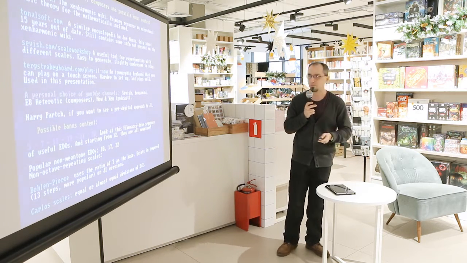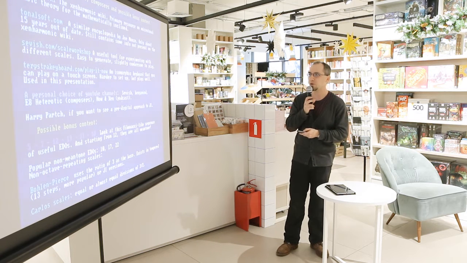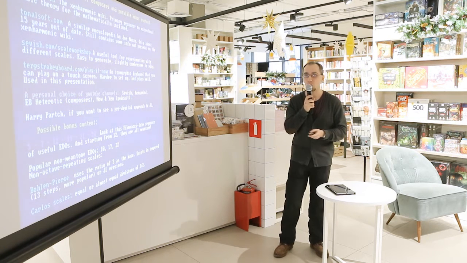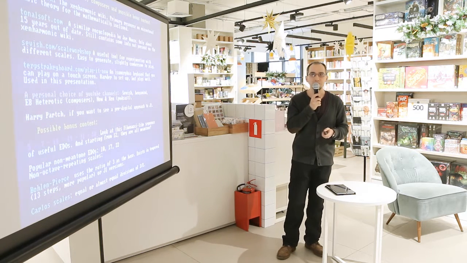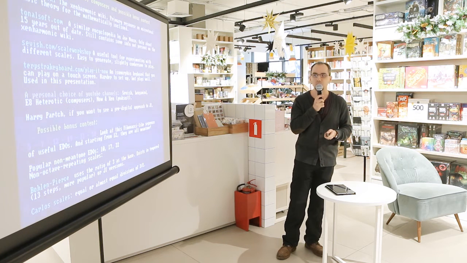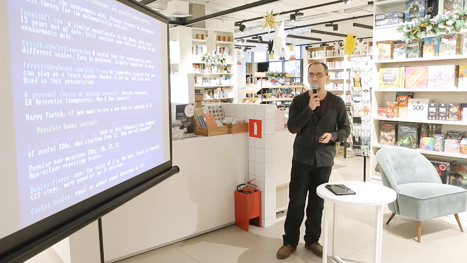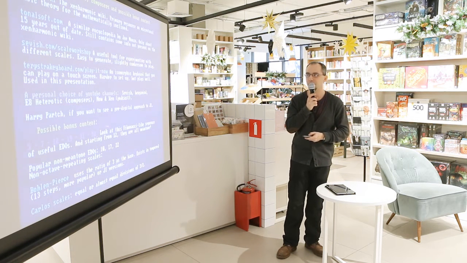Then just some personal preferences. Sevish, very well known microtonalist, Benny Mike, so it's less known. This guy is even less known, but his album called The Elements is kind of my favorite. And Harry Partch, also very peculiar guy who developed a just intonation system with acoustic instruments. That's quite impressive.